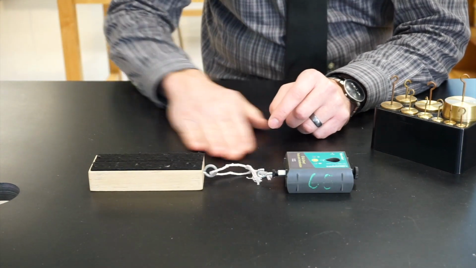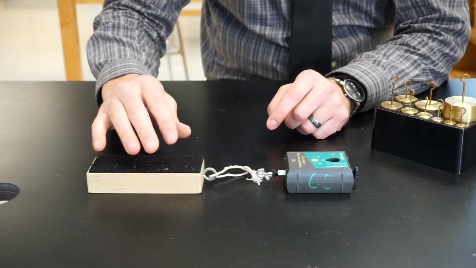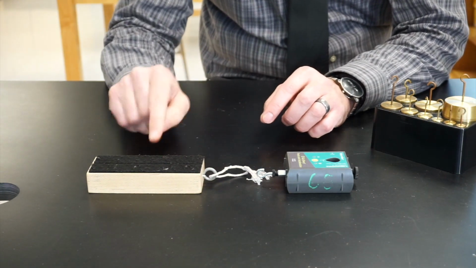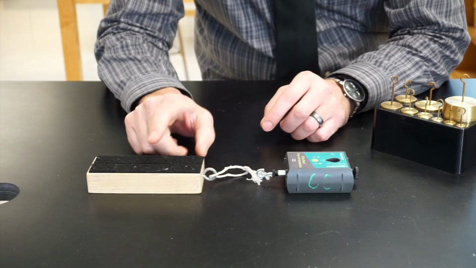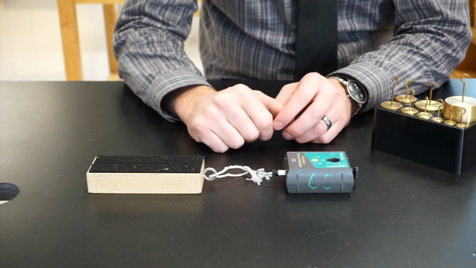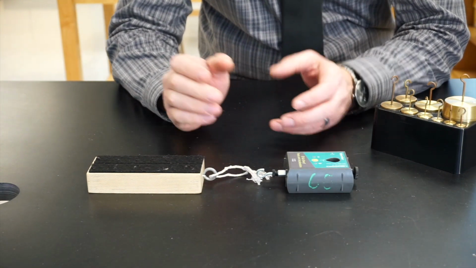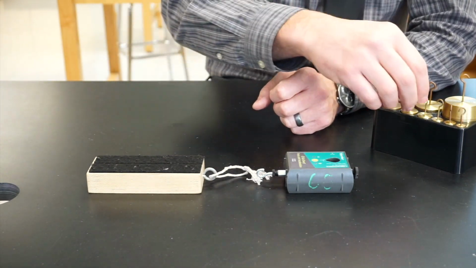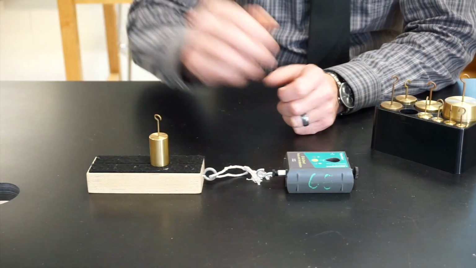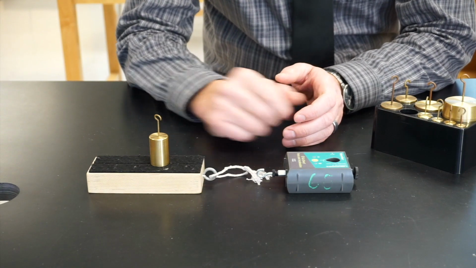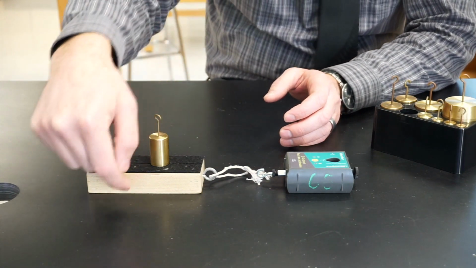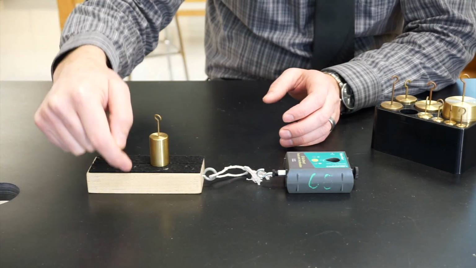Now, as long as the table is flat, and as long as there is no acceleration up or down, it's pretty easy to determine what the normal force is between this block and the table. And that's just going to be given by the weight of the block. We'll modify that by adding in extra weights so that we know that the weight of the block and any additional weights on top is going to be exactly equal to the normal force between the block and the table.